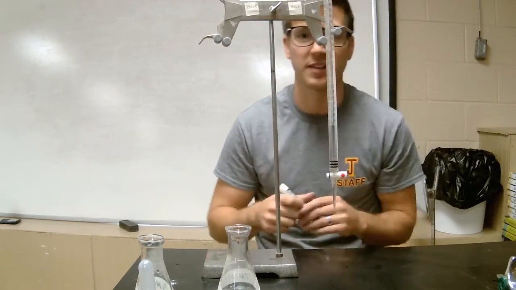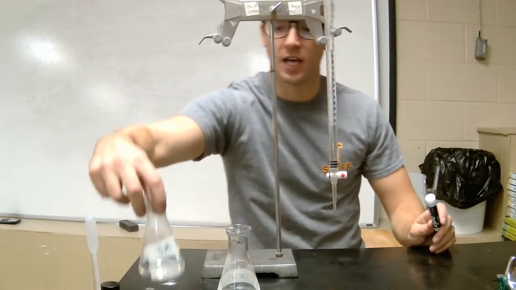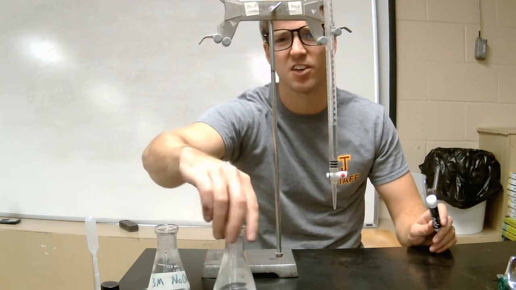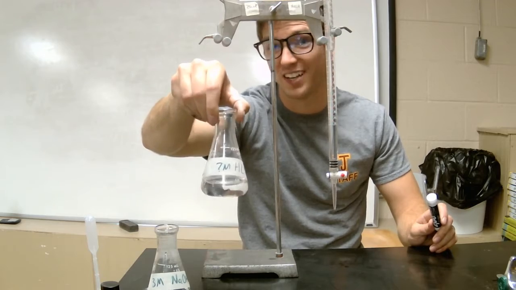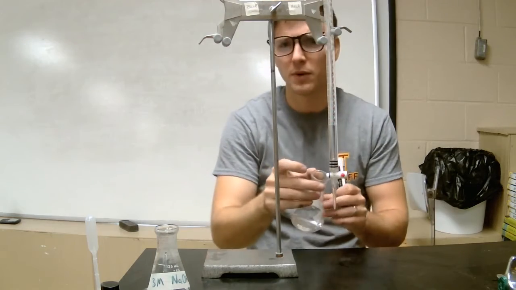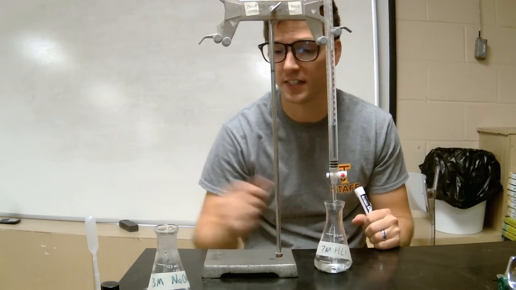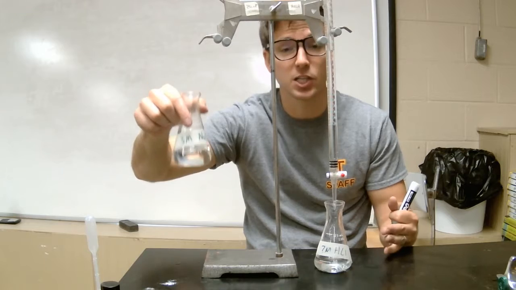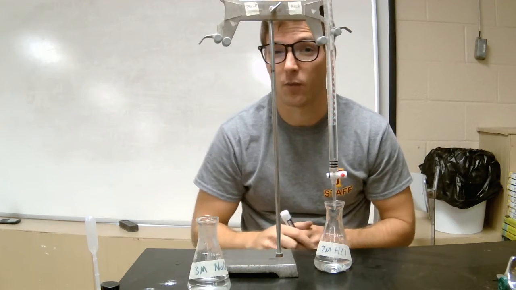I got my burette here, and I got a known concentration of NaOH, 3 molar to be exact. And then I got this unknown concentration of HCl. That's a question mark, not a 7. It's unknown, okay? So what I'm going to do is put the titrate underneath here. I'm going to titrate it with the titrant, and then a color change should occur, and then we can do some calculations here to figure out what's going on.